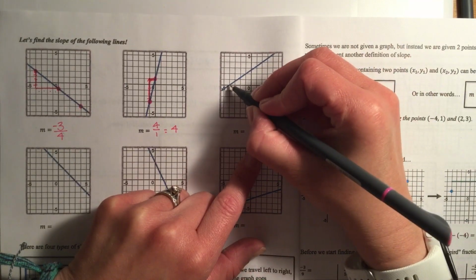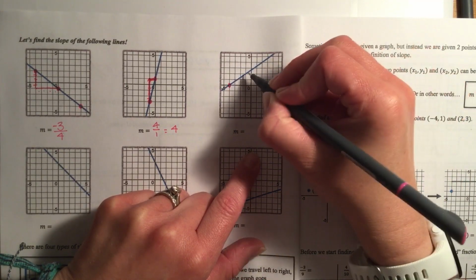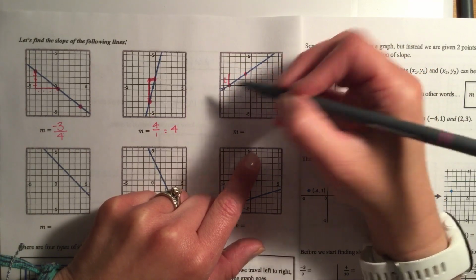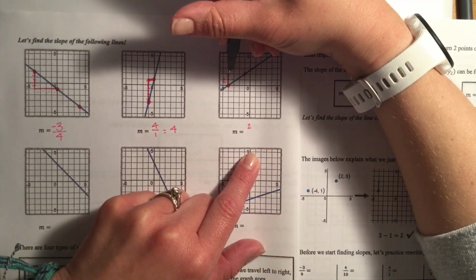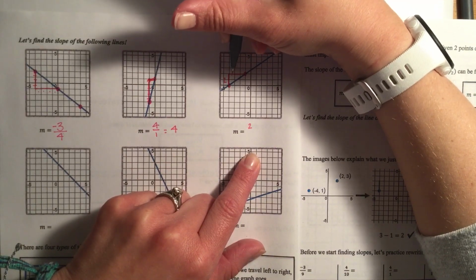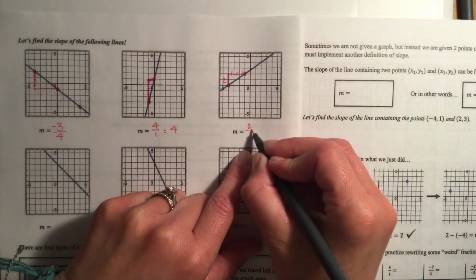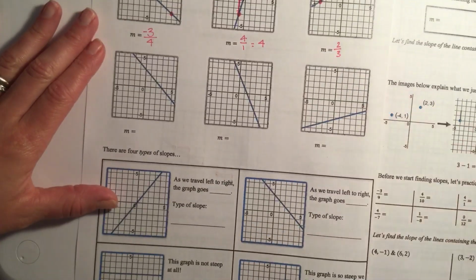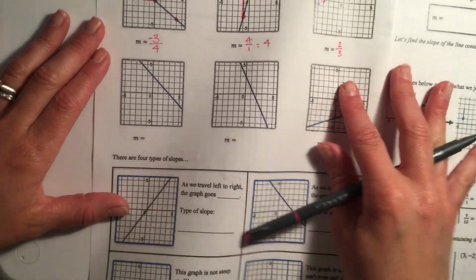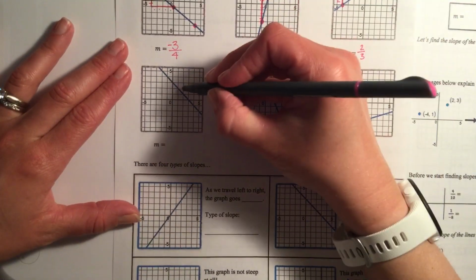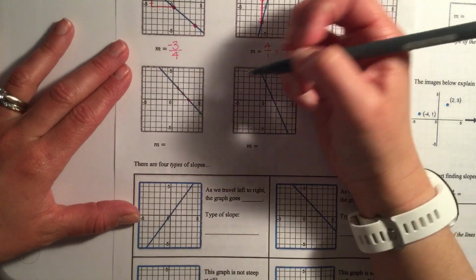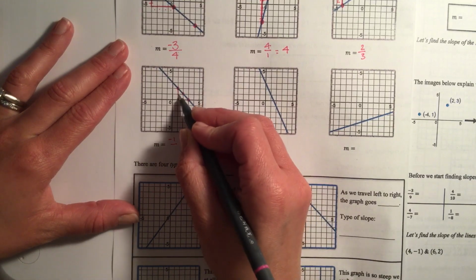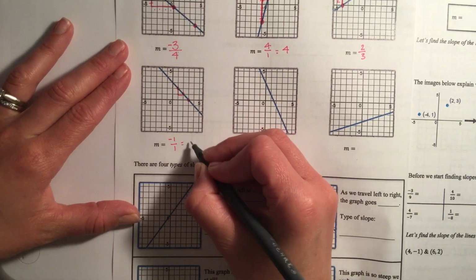Okay, my next one looks like I've got a point there and a point here. So I'm going to go up 2, positive 2, and to the right 1, 2, 3. Can 2/3 be reduced? No. Okay. And the next one, it looks like they intersect perfectly on every one. So I would go down 1, right 1. Negative 1 over 1 just reduces to negative 1.